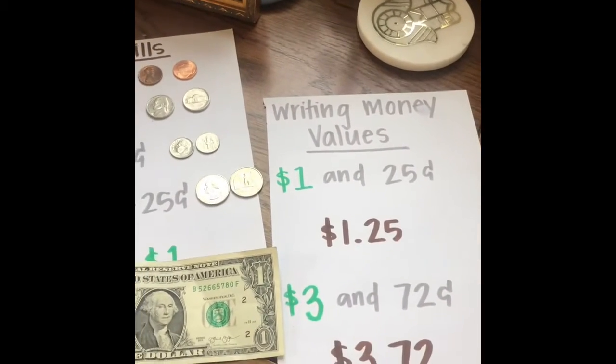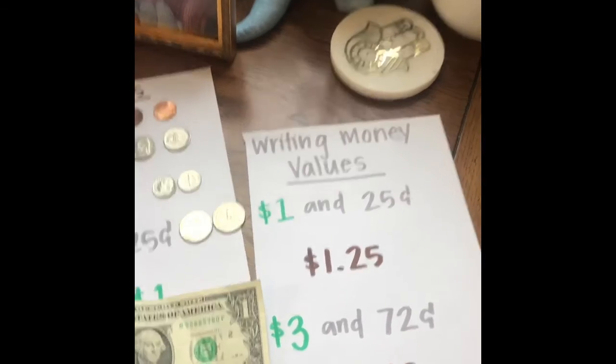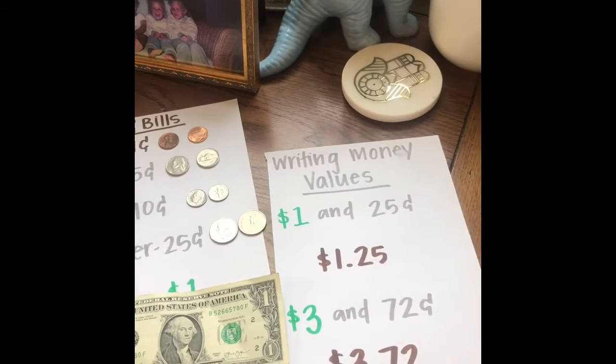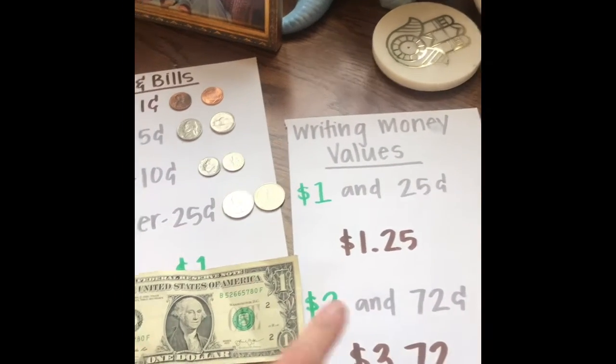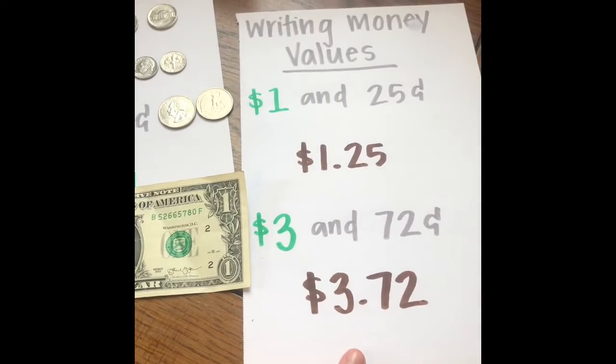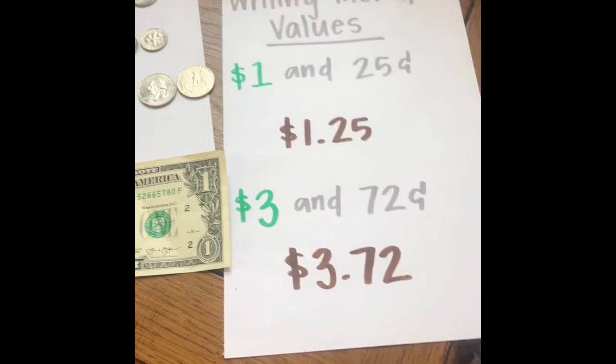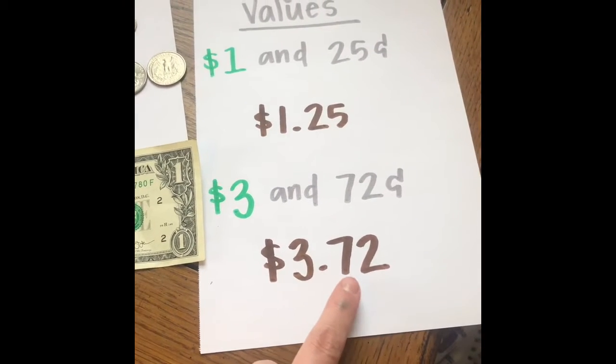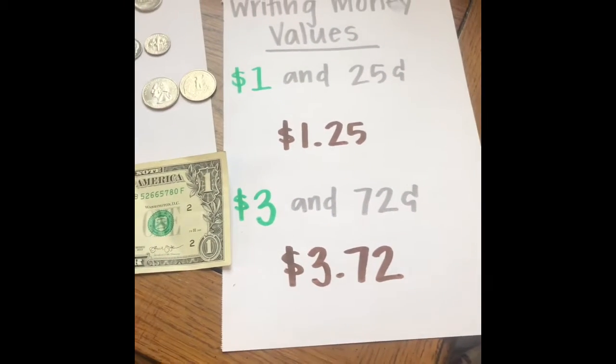Obviously, if you have 100 cents, that's going to be equivalent or equal to $1. So you would just write $1. You wouldn't write 0.100. And then if you have $3.72, you would write $3 period 72 for $3.72.